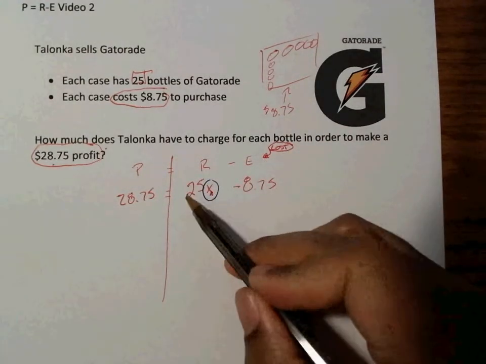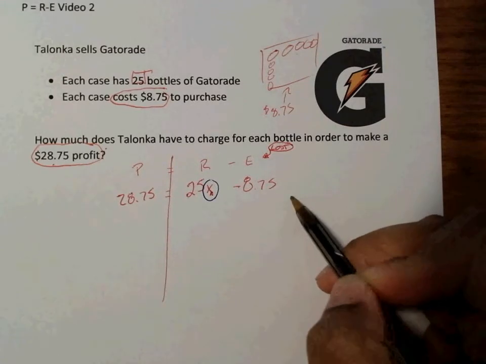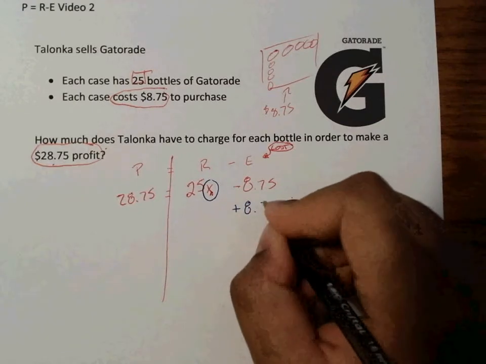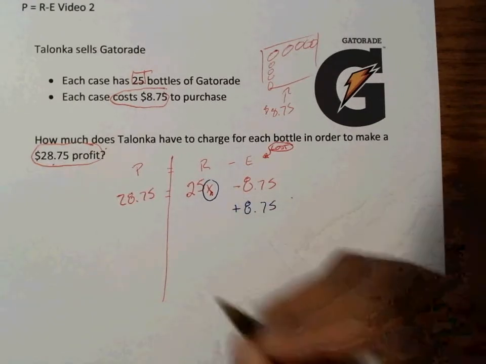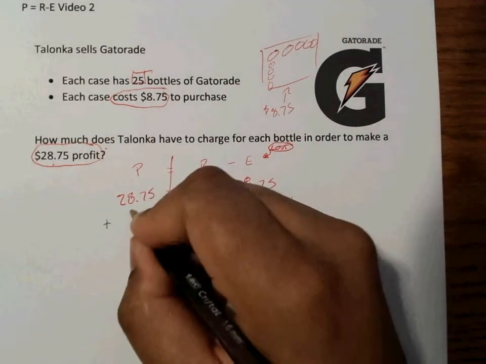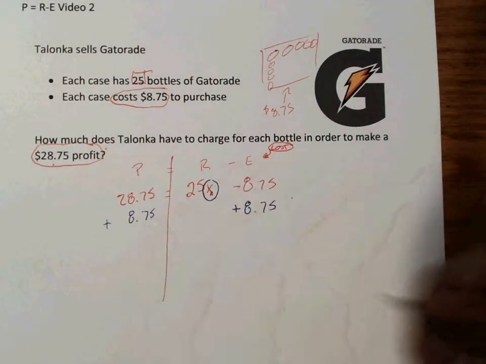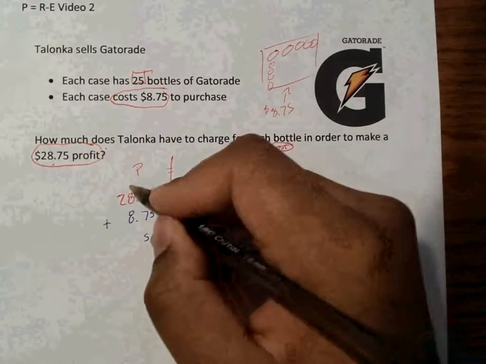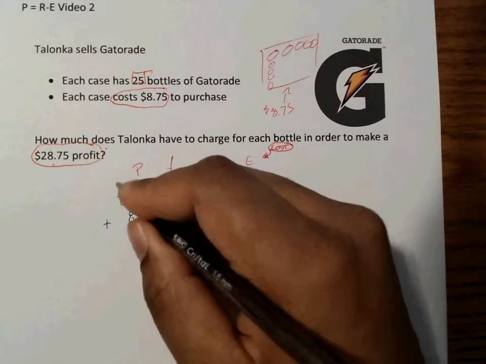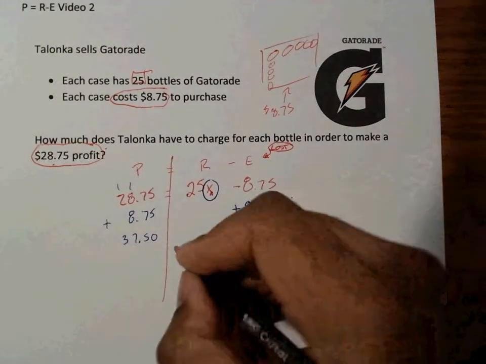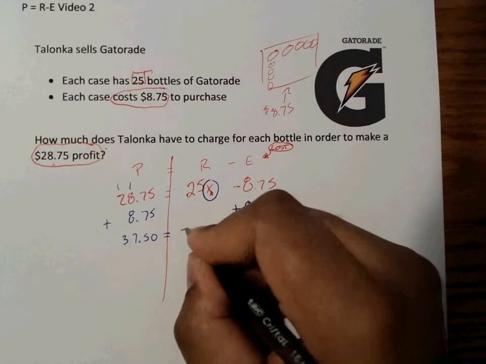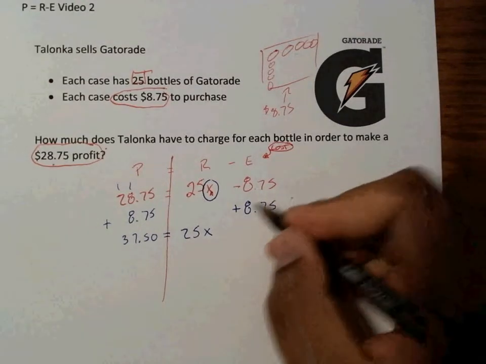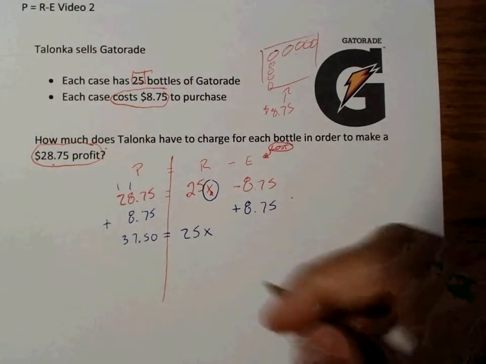To get x by itself, 25 and 8.75 need to move. Of course, 8.75 is the furthest thing away, so we're going to add it, because we know we have to do the inverse operation. So we're adding 8.75 there, adding 8.75 here. So we're going to add this up. We get 0, we get 5, carry the 1, 16, 17, carry the 1, so we get 37.50 on this side, equal to 25x. And negative 8.75 plus 8.75 is 0.